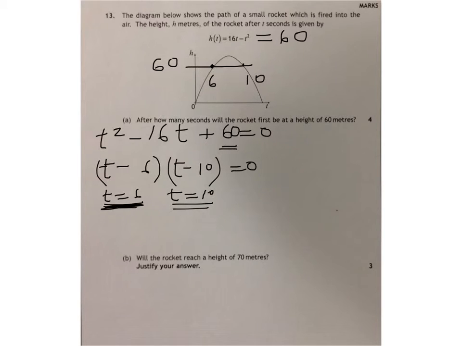So we want to know if the rocket's going to reach a height of 70 meters or not. Well, let's look at the peak. The peak occurs here at the axis of symmetry, where t is equal to 8. So we want to know this point here, the turning point. So we want to know the height, 16t minus t squared. We want to know what the height is when it's after 8 seconds.